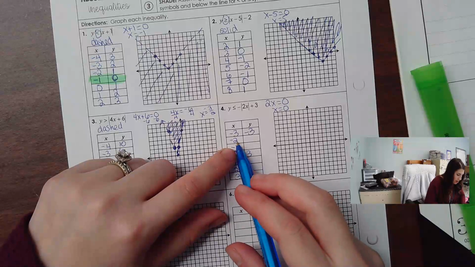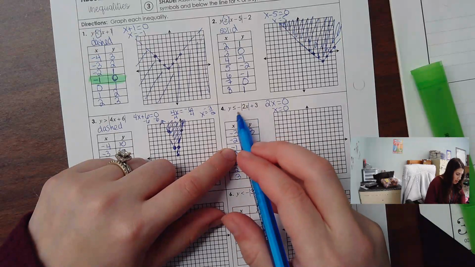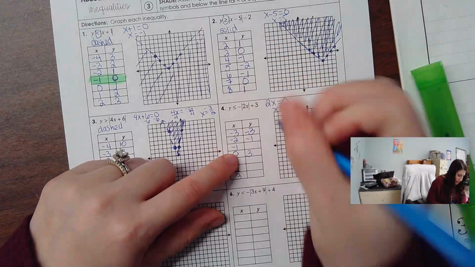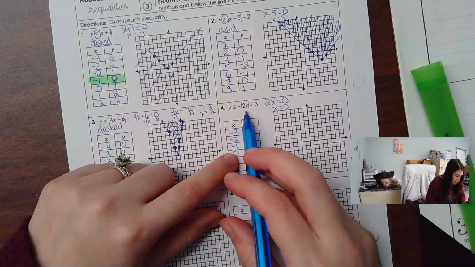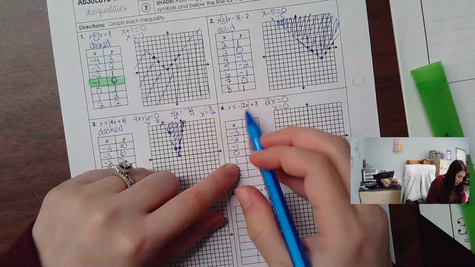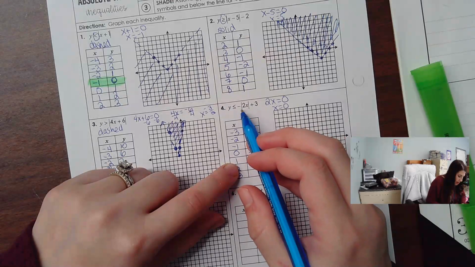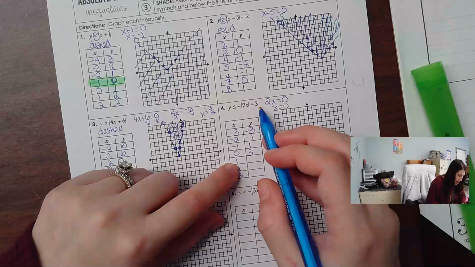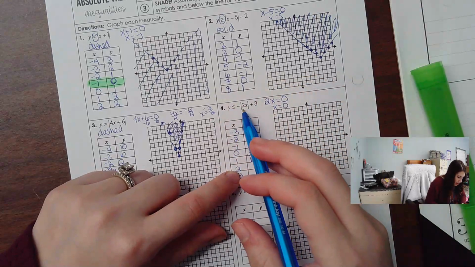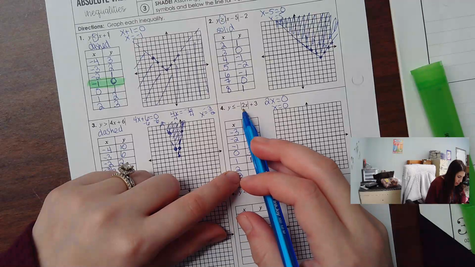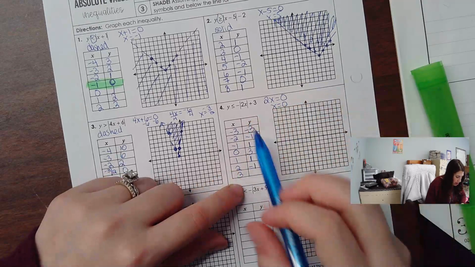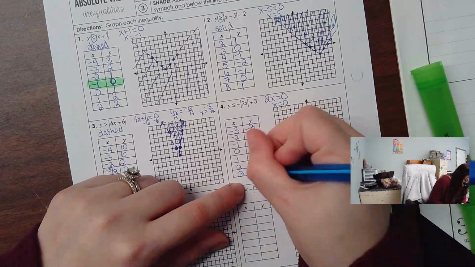So the next one's negative 2, so that's 4. Negative 4 plus 3 is negative 1. This becomes negative 2 plus 3 becomes 1. So this becomes 2, so that's negative 2 plus 3. That's another 1. Negative 4 plus 3, negative 1. Negative 6 plus 3 is negative 3.